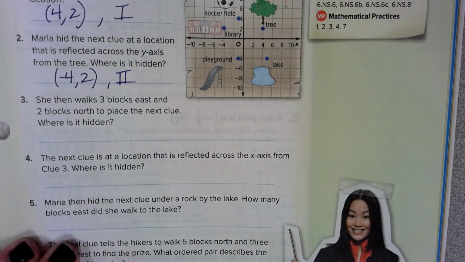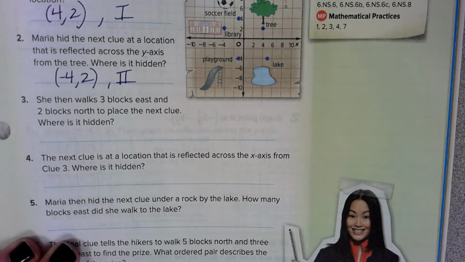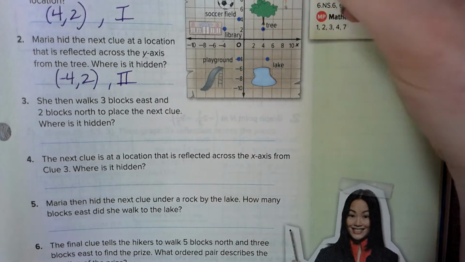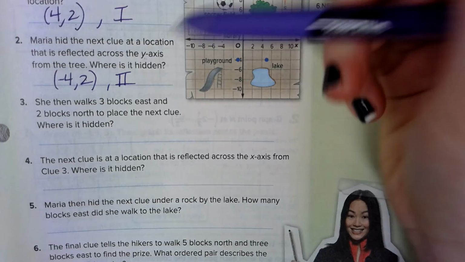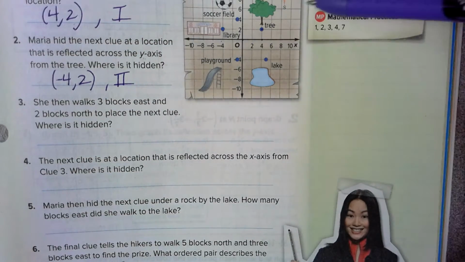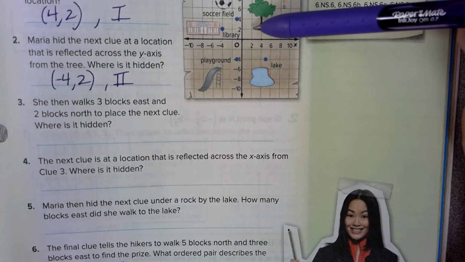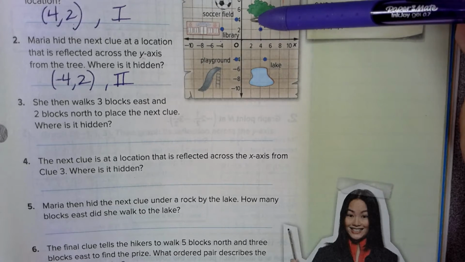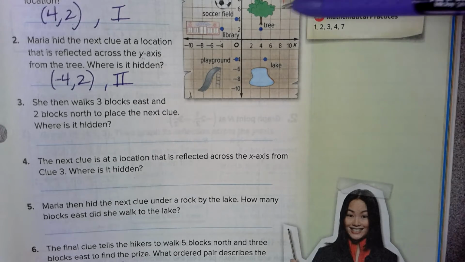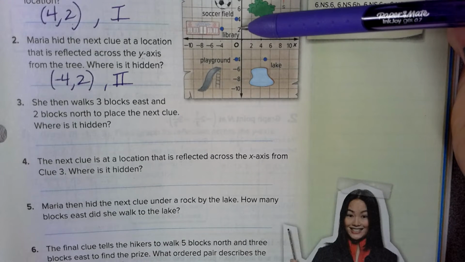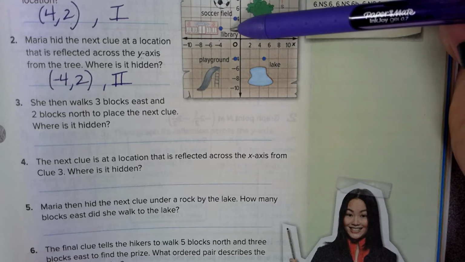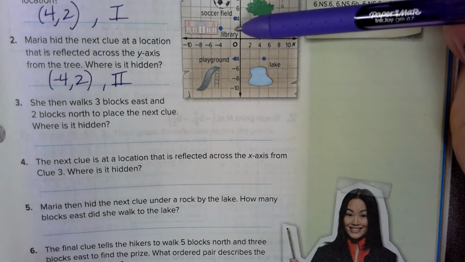Number 3, she then walks 3 blocks east and 2 blocks north. So now this is a little different wording to place the next clue. Where is it hidden? So let's look here. North, south, east, west. Oh, look, they have a compass for us. So they need to move 3 blocks east. So east is this way. So 1, 2, 3. And then they also need to move 2 blocks north. So 1, 2, nope, sorry, they're counting by 2s. So if they're moving 3 blocks east, we have 1 right here. So that's 2 blocks. And then another halfway is 3. Hopefully you can all understand that with my confusion.